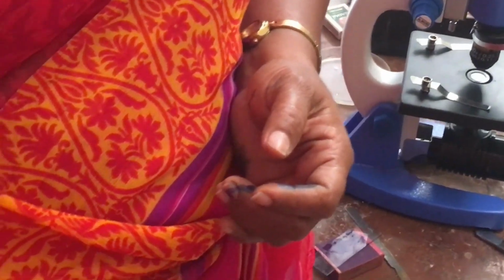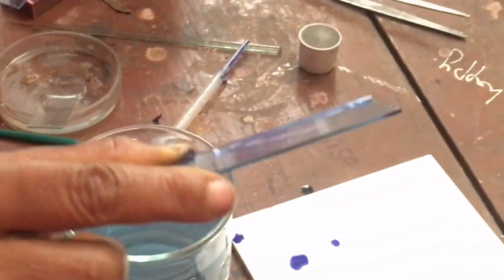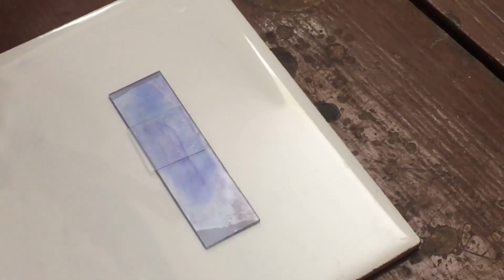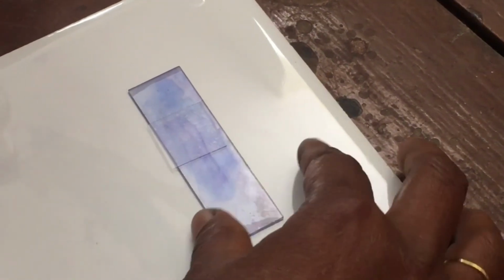Okay, then again we need to dry it. Keep it for drying. After drying it properly, then only it is in ideal condition to observe under the microscope. So it is kept for drying for some 2 or 3 minutes. Then we are going to put a cover slip over that bacterial cells and observe under the low power of microscope.